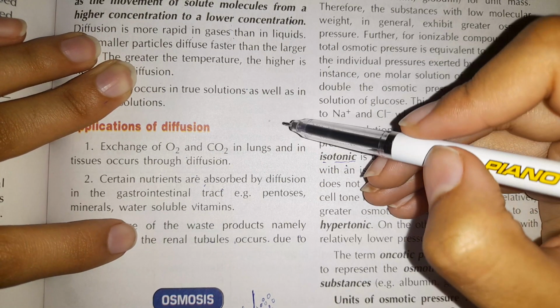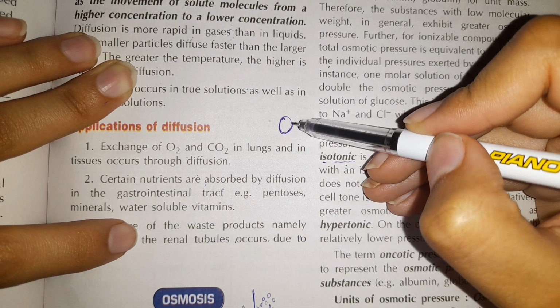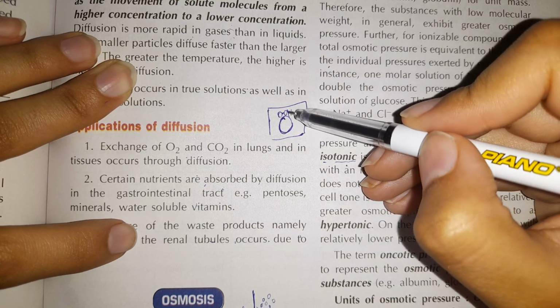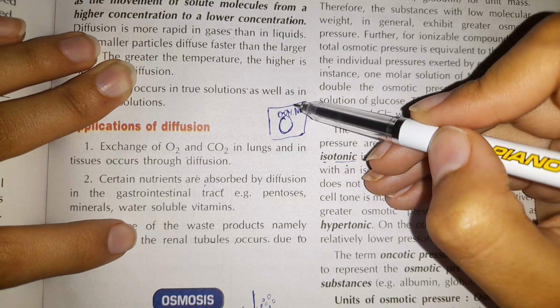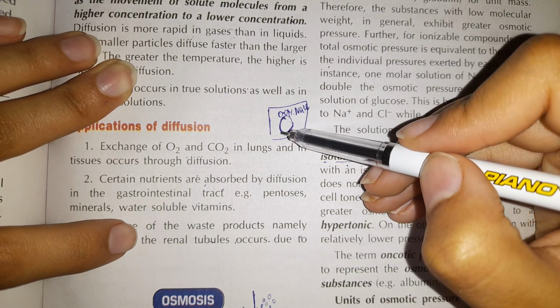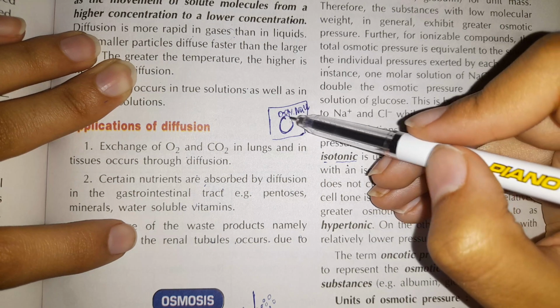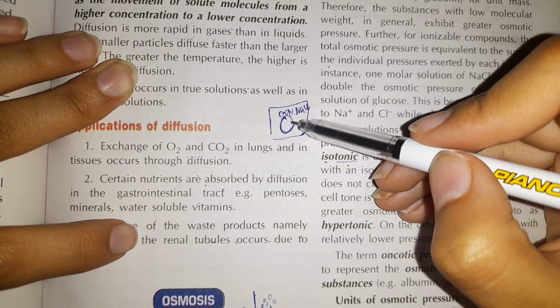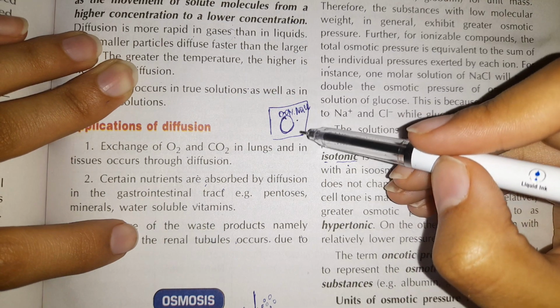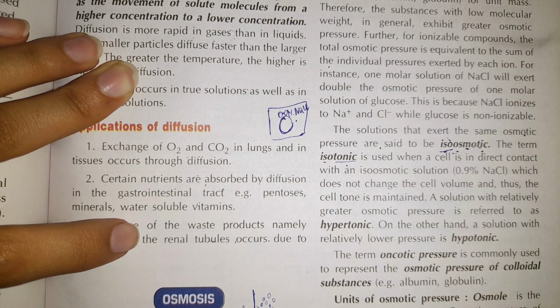So what happens if you place red blood cells in a solution of 0.9% NaCl? They will have the same tonicity and no water will move into or out of the cell. So the net movement of water into and out of the cell will be zero. Such solutions are known as isotonic solutions.